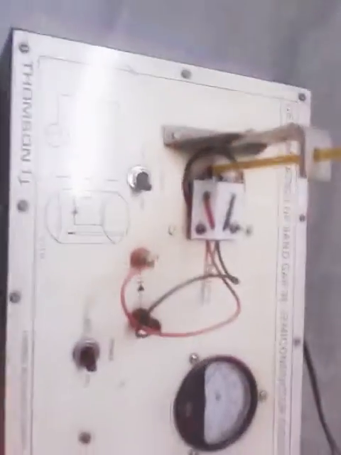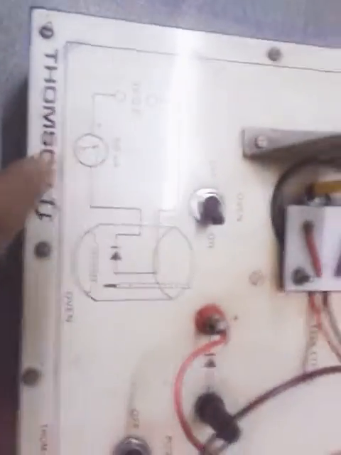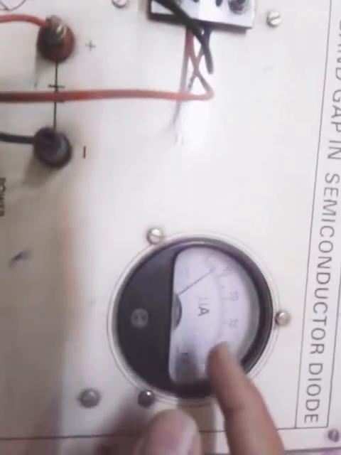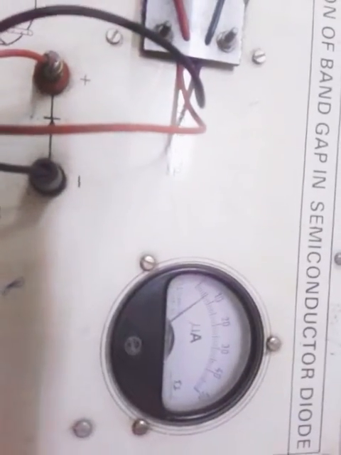Okay, now we switch on. After switching on, you can see the temperature in this thermometer increasing. It will increase up to around 89 or 90 degrees Celsius, and when current passes through this ammeter, you can see the value of current increasing in microampere.